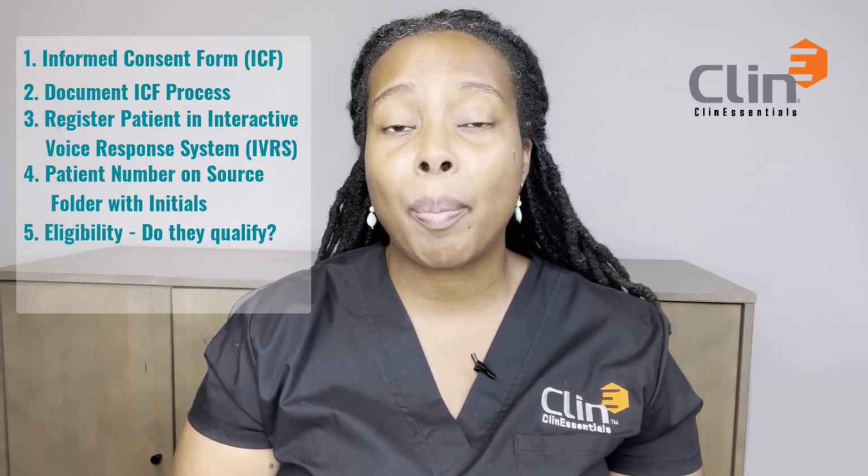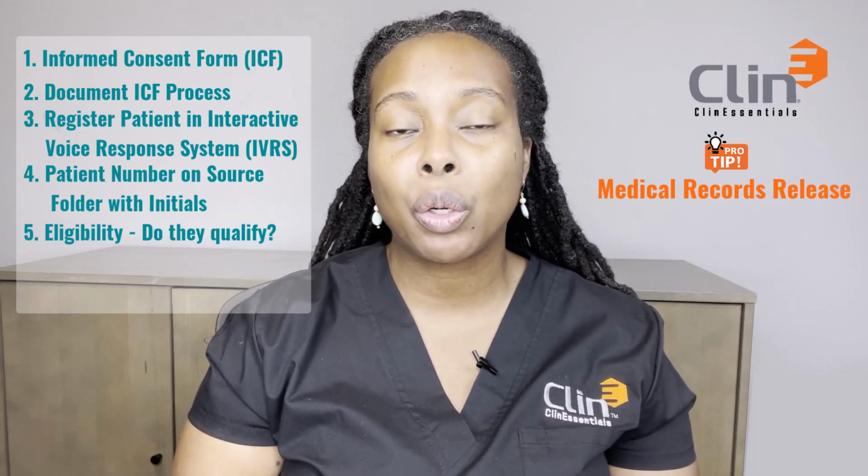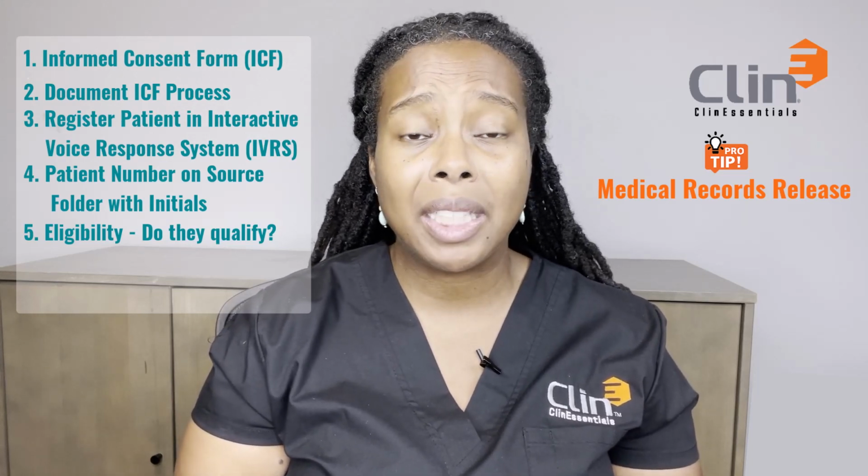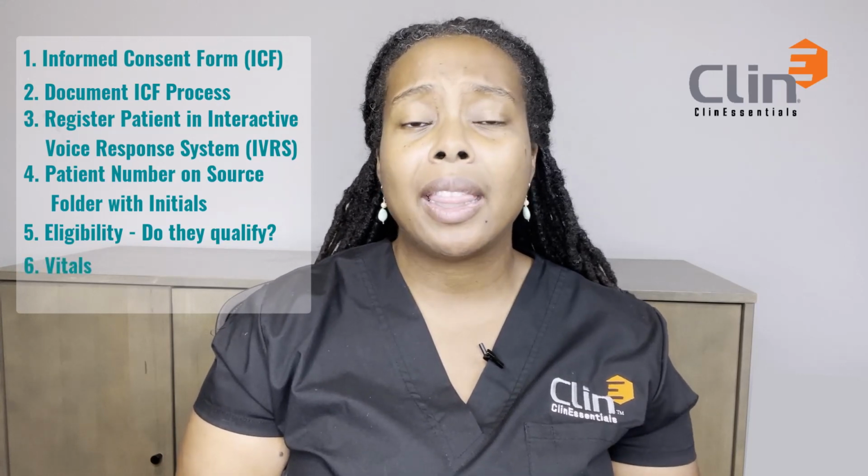If you have a patient that is not a part of the practice and there's no medical records available, you want to get a medical release form from them so you can request medical records from their last known physician. It's important that you're very diligent about getting those records, because they could have information within them that would make that patient ineligible. So you definitely want to try to get the patient's records if they're not a part of the practice.